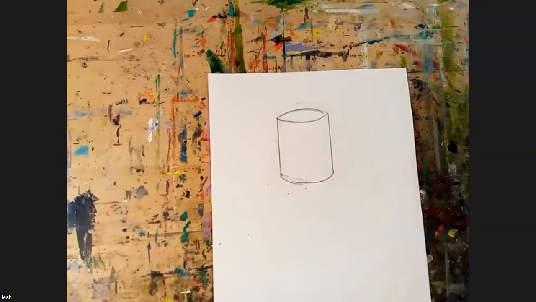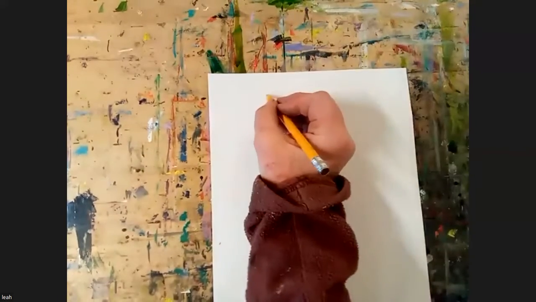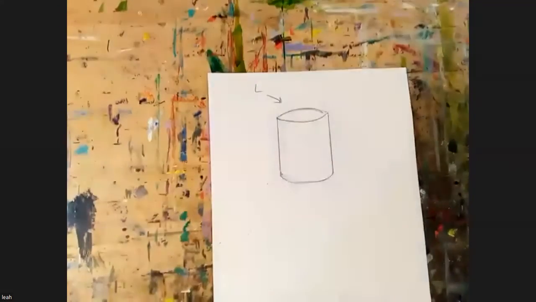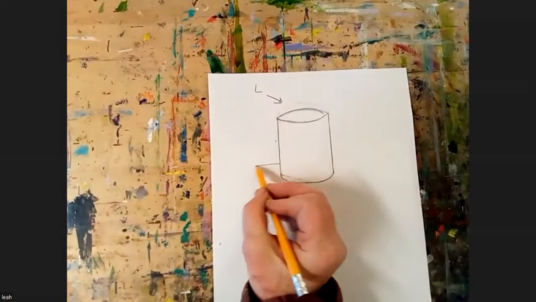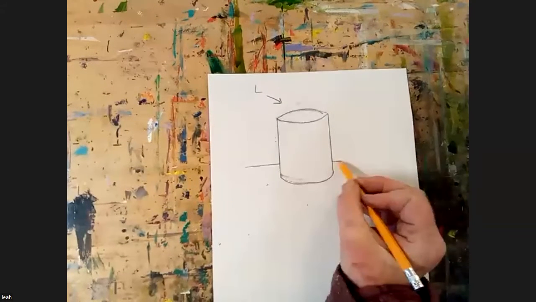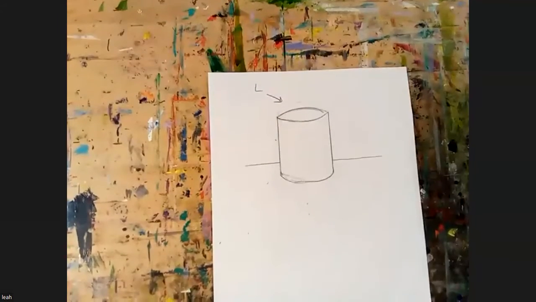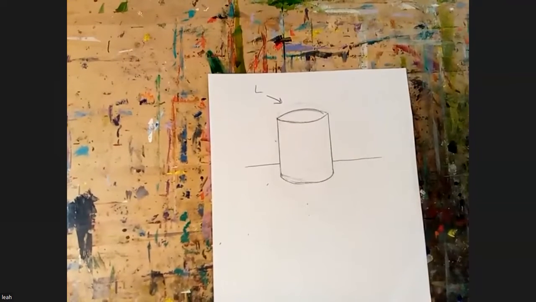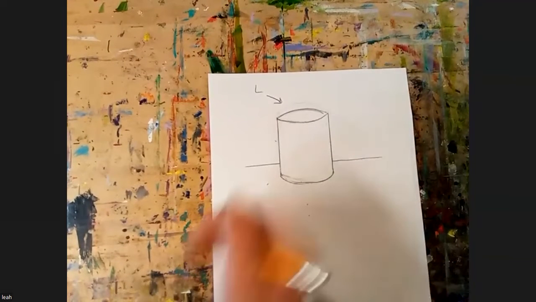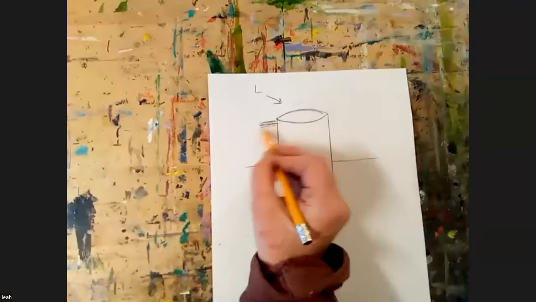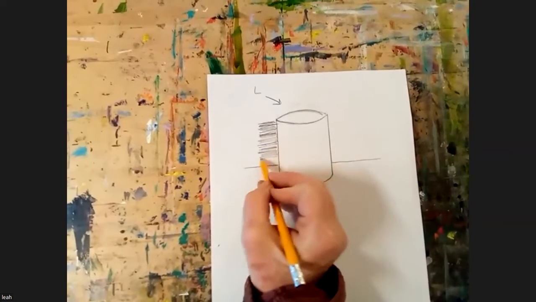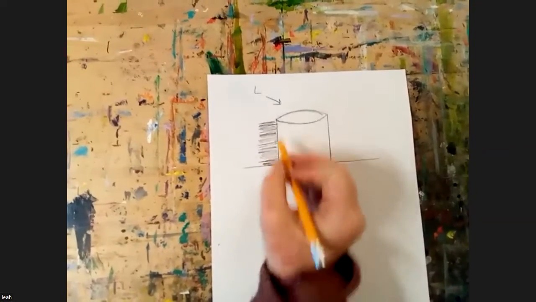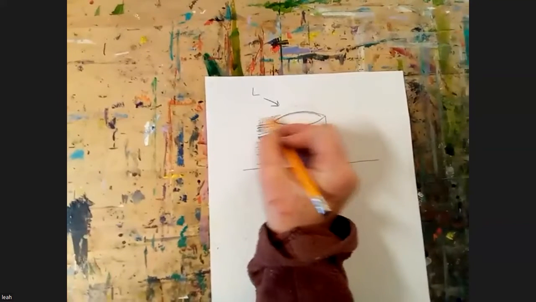Let's talk about shading. So once again, if the light is coming from here. And let's put this on a table once again. And then once again, let's make it fairly dark, like a 4, around the edge.